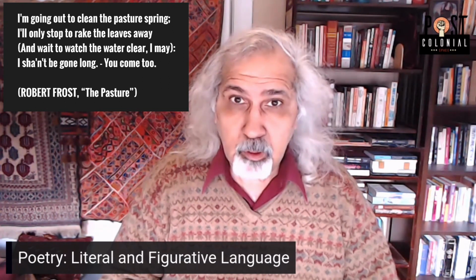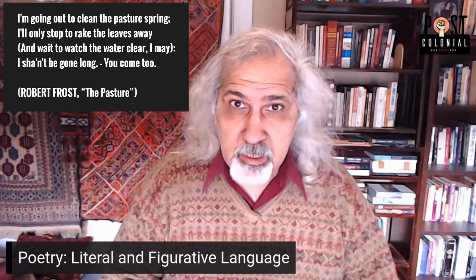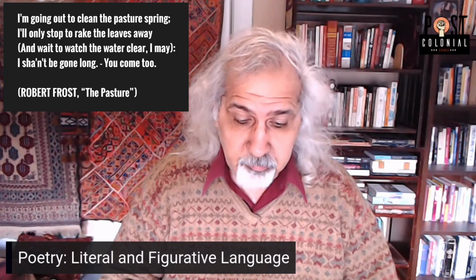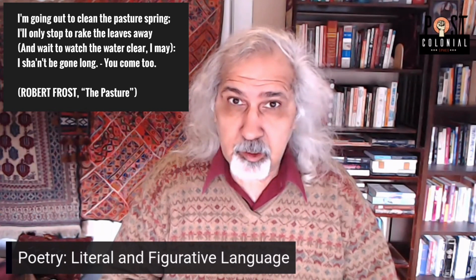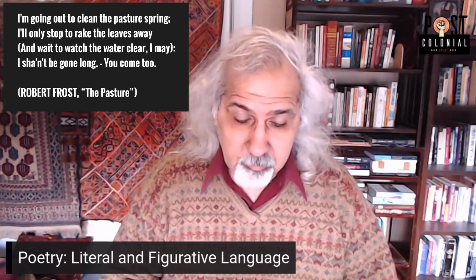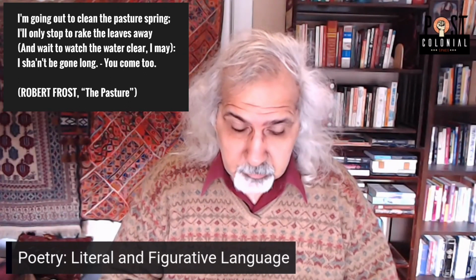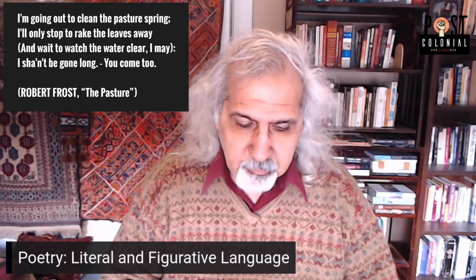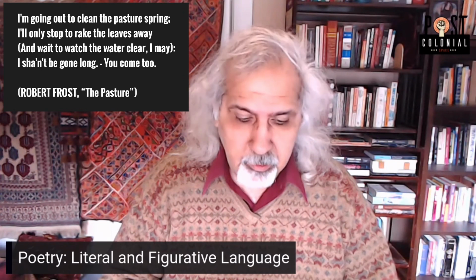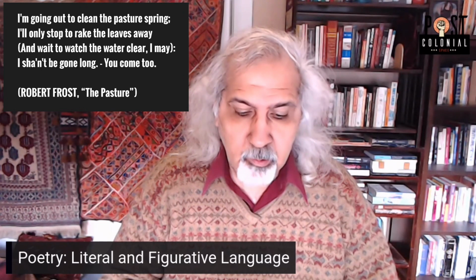Okay, so at one level, we could completely read these lines literally. Here is a farmer. He has to go and clean the pasture spring, right? And he'll rake some leaves away, pretty literal. And then there is a line, "and wait to watch the water clear. I may. I shan't be gone long."